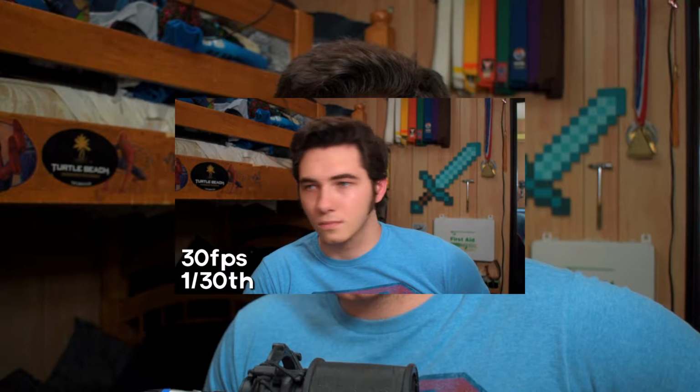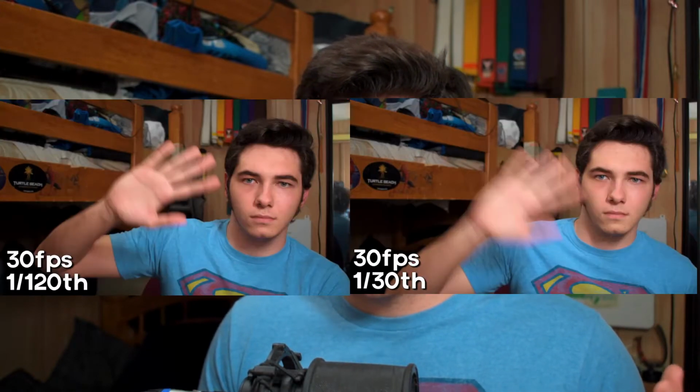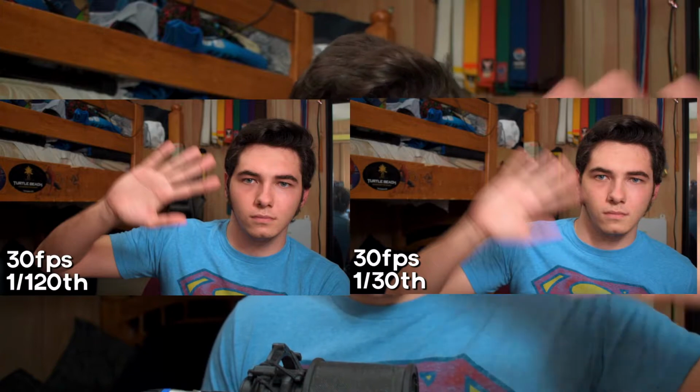It feels weird, basically. And then, of course, there's also shooting at 360 degrees, where the sensor is being exposed for the entire duration of a frame. For example, here I have 30 frames a second shot at 1/30th of a second. There is a lot of motion blur. If I pause when I'm moving my hand, it's completely blurred.